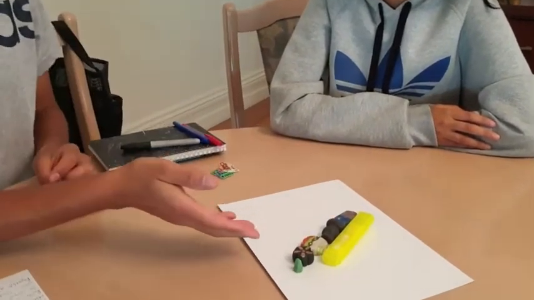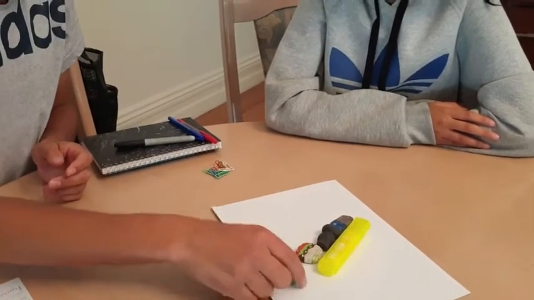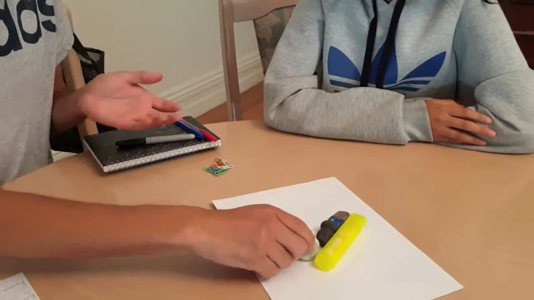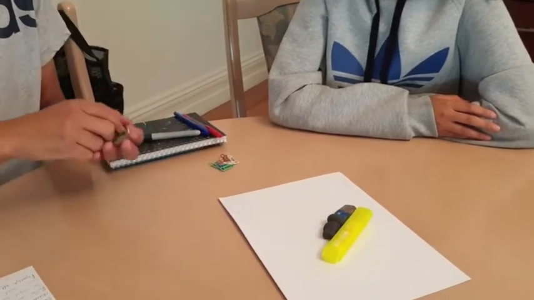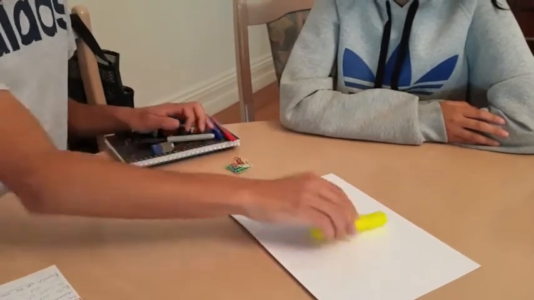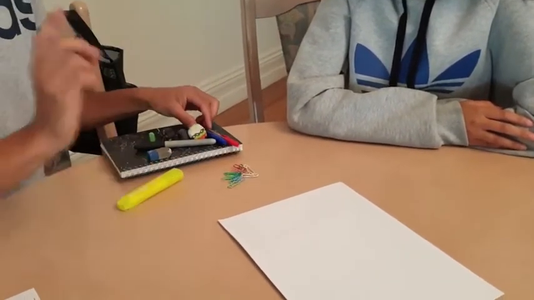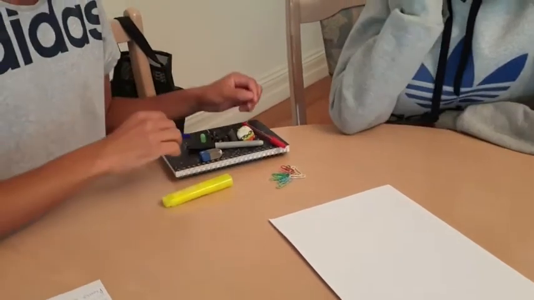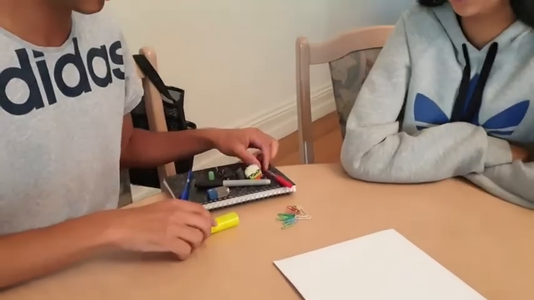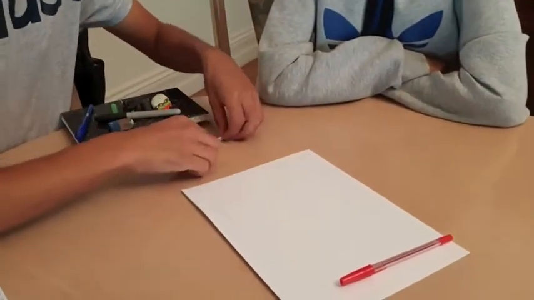But would that be a consistent form of unit, Crizel? No, because all of these are different shapes and sizes, and so it wouldn't be a good way to use. So what we're going to use today is paper clips, because paper clips are all the same. So let's do this first activity, this first indirect comparison, and we are going to compare this pen with this texter. So I'll go first.